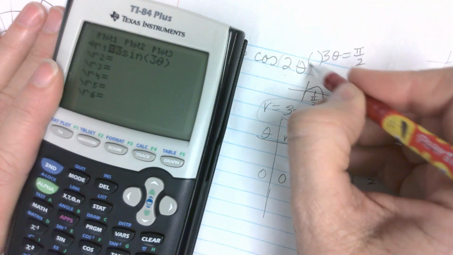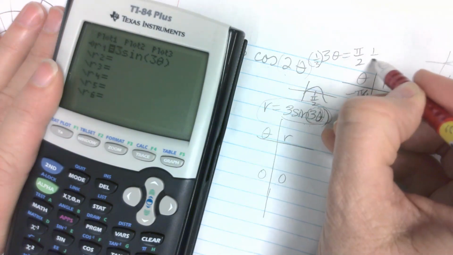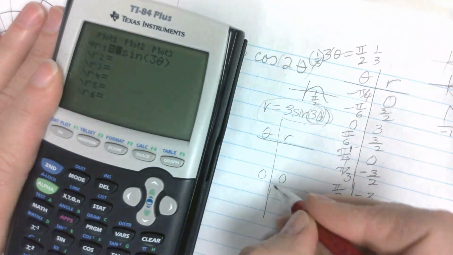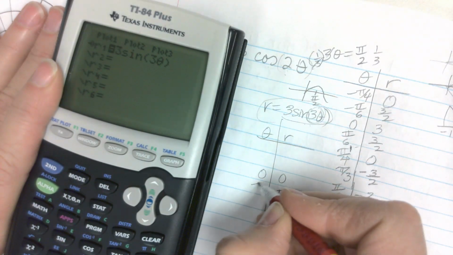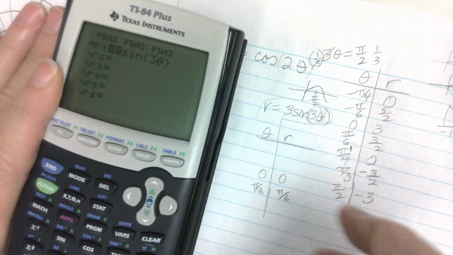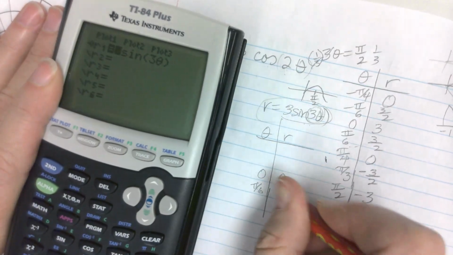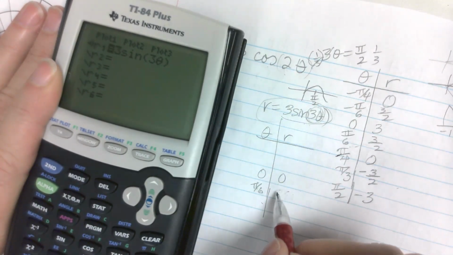Pi over 6, right? We're going to do 1/3 to solve for theta. So pi over 6 is where it reaches the outermost or the highest point, 1 times 3.